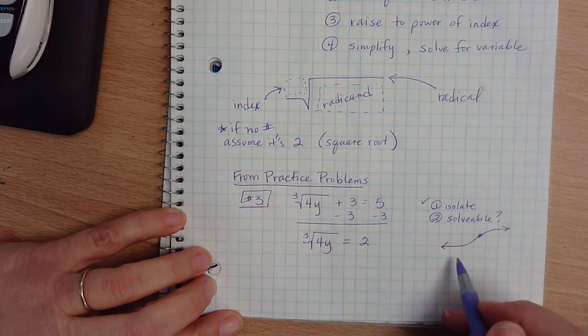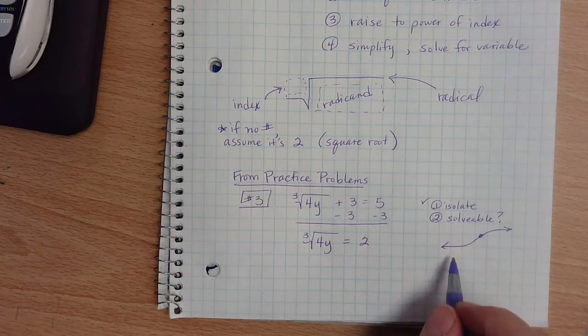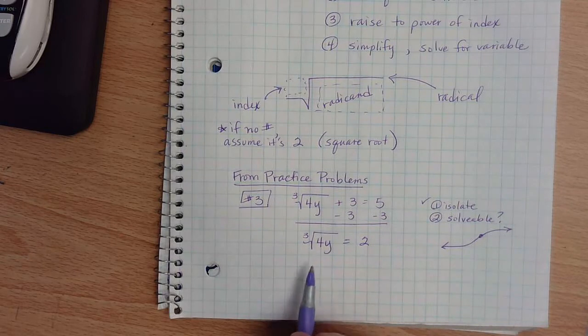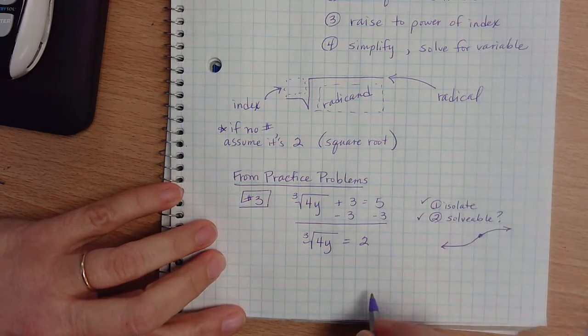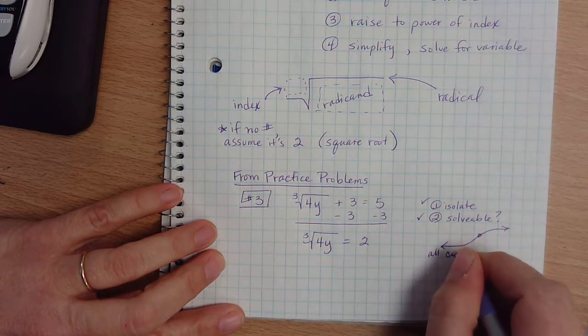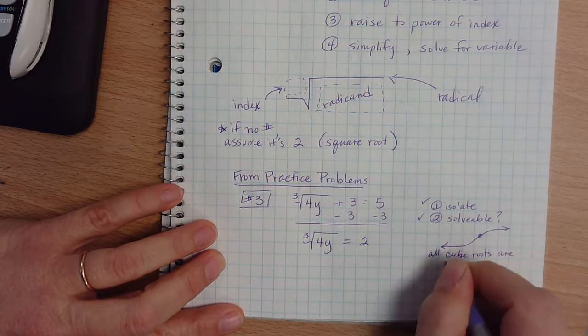The domain is all real numbers. The range is all real numbers. So I could pick any x and find a y, or I could pick any y here and have a solution. So yes, it's solvable. All cube roots are solvable.